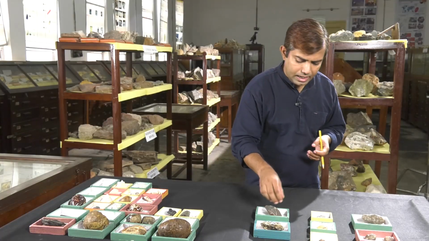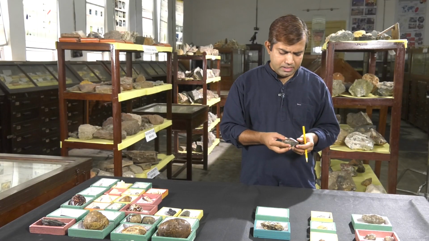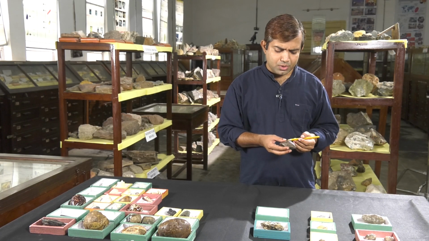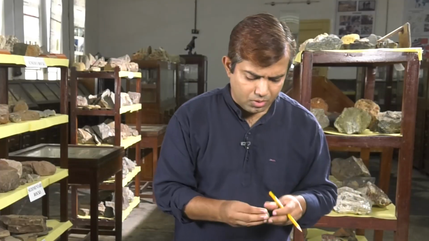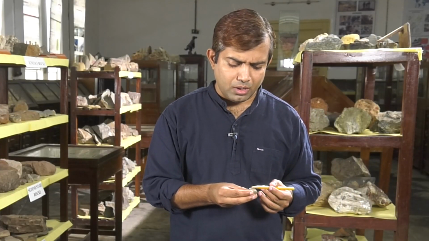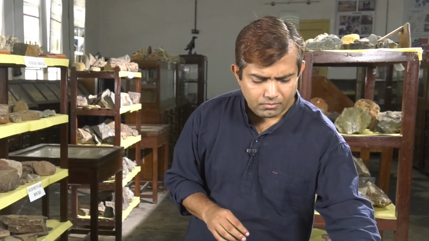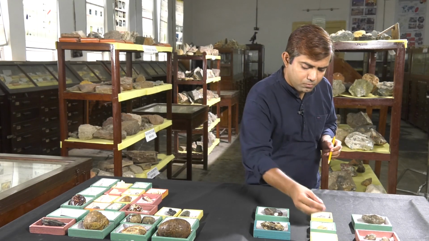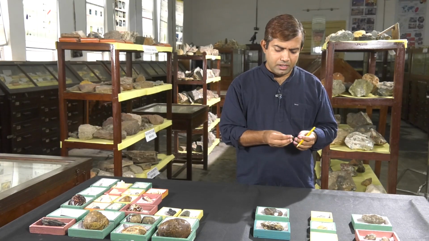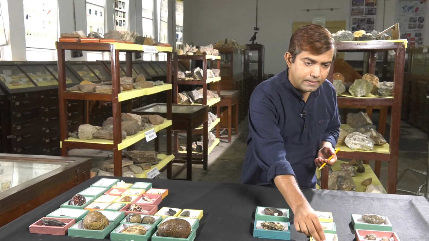Then comes the brachial valve. The brachial valve most of the time is relatively smaller than the pedicle valve, and it may be characterized by the presence of a lobe, or it may be simply a convex form. It is equal in size to the pedicle valve only in the form which is Atrypa. In other forms it is always smaller.